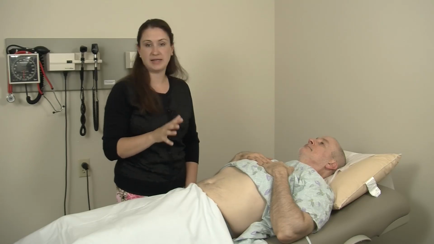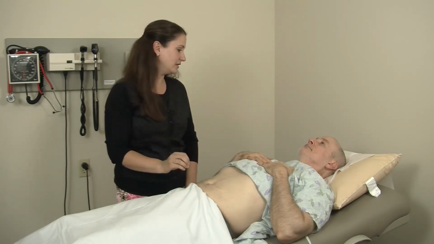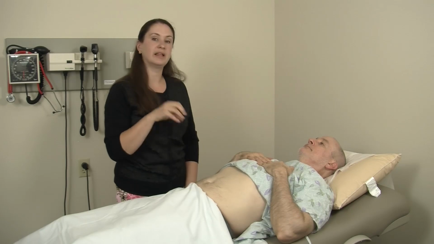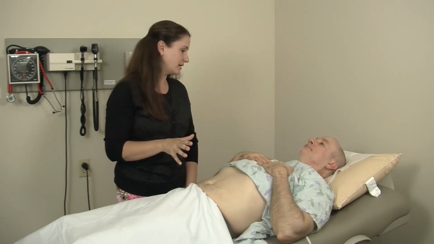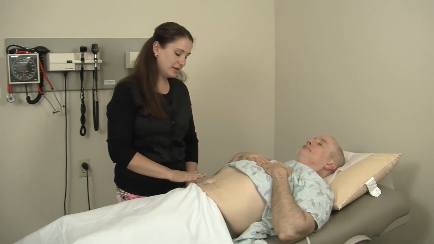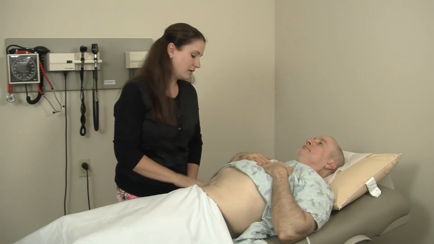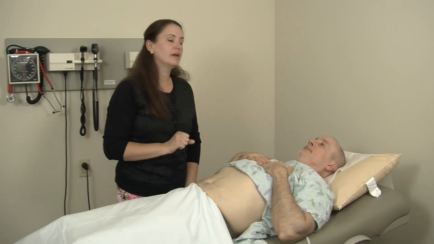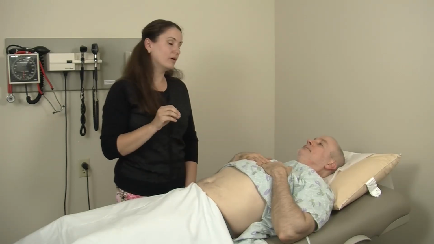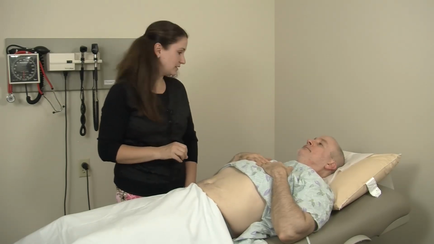In a patient who has peritonitis or an inflamed peritoneal cavity, the rebound or the letting go will cause a wave of discomfort through their abdomen. So again, just pushing down, is your pain worse with pushing in or when I let go? If it happens when I let go, that is a positive rebound tenderness.